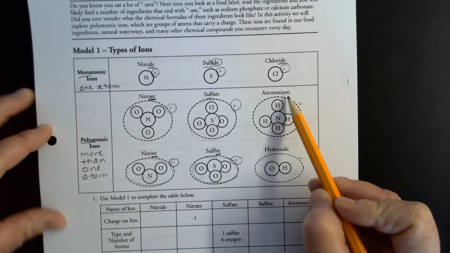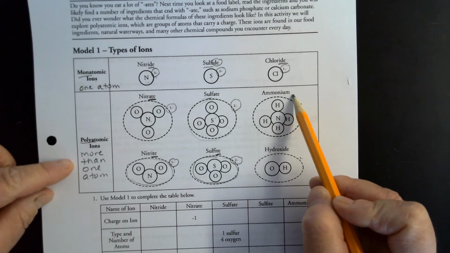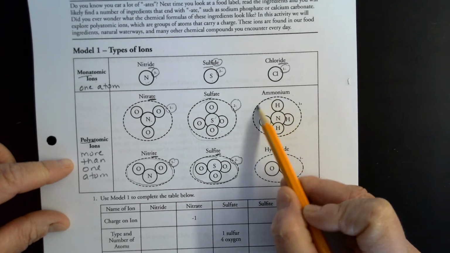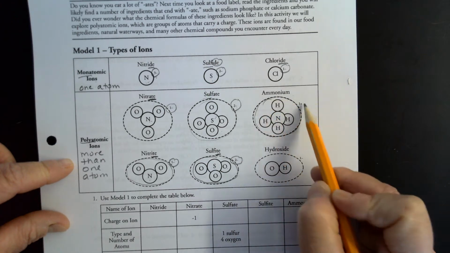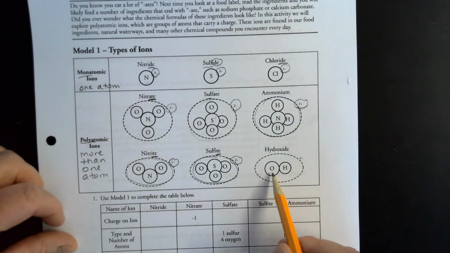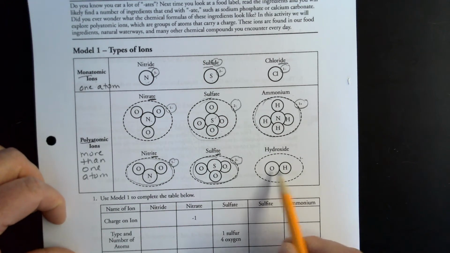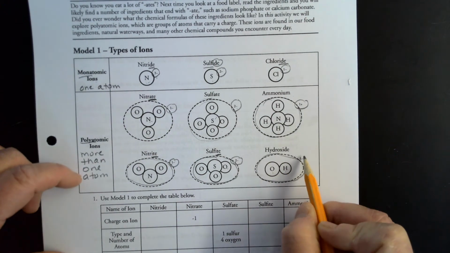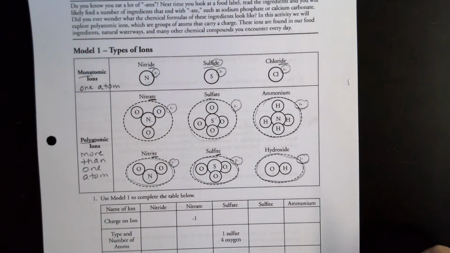There's a polyatomic ion called ammonium. It has 1 nitrogen, 4 hydrogens. That cluster of atoms has an overall charge of +1. And here we have hydroxide, which has 1 oxygen atom, 1 hydrogen atom, and that cluster of atoms altogether has a -1 charge.